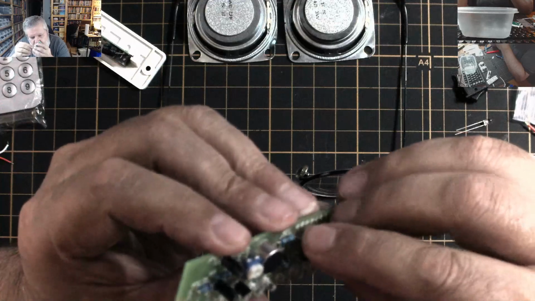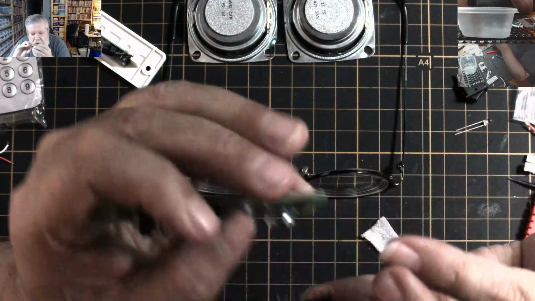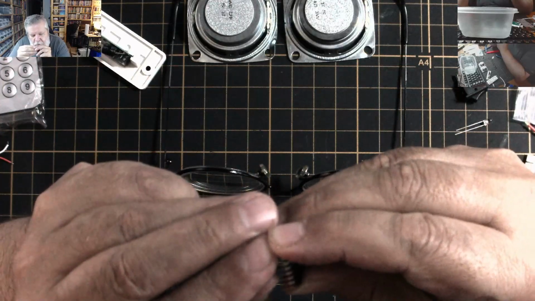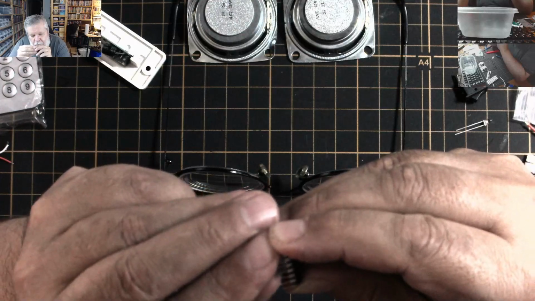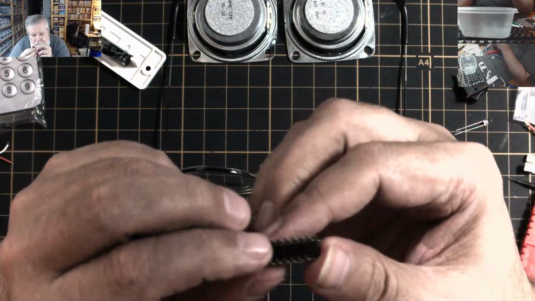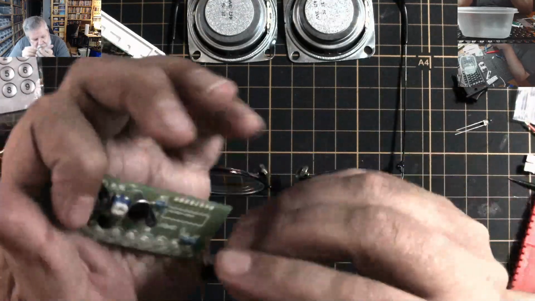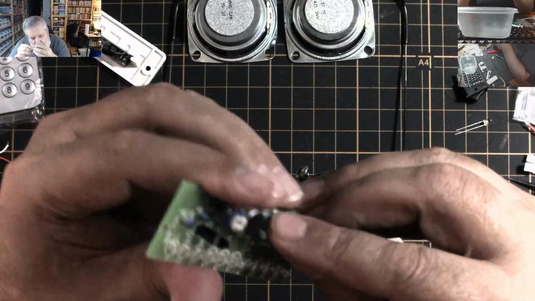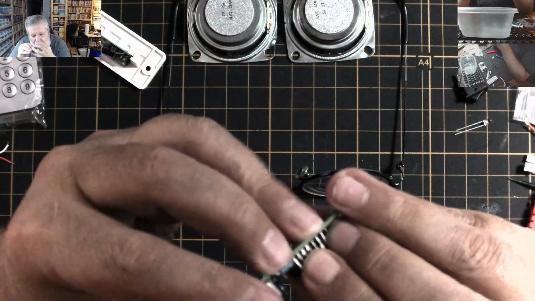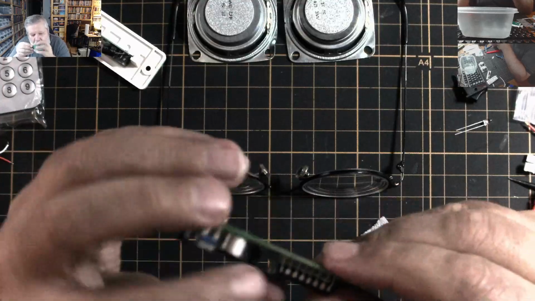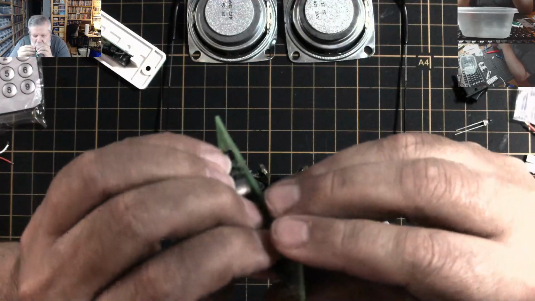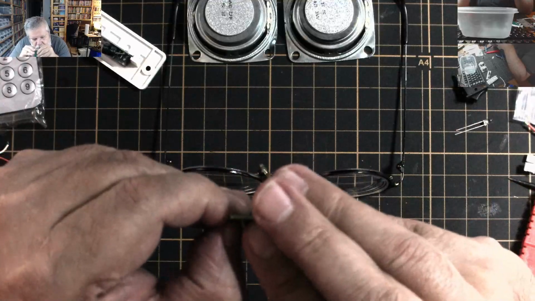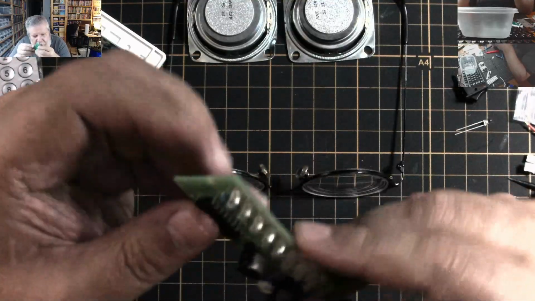No, let's find out if we can get it in here. No, we have a little bent lead problem here, and here, and here, and here. Let's see. How's that? Okay, let's try this again. Whoa, I think I got it in.